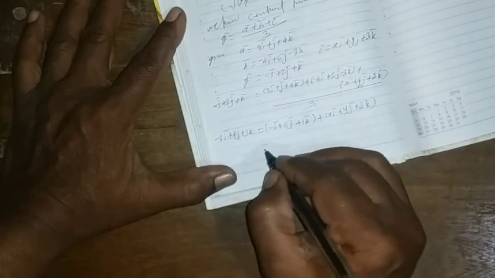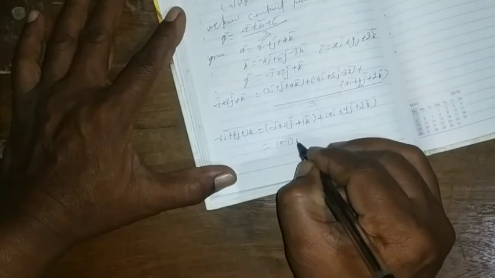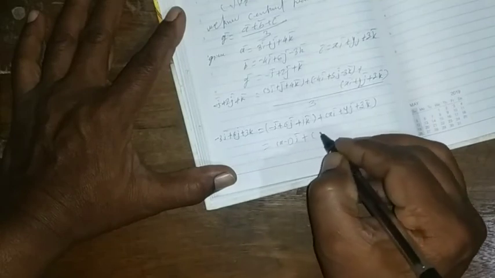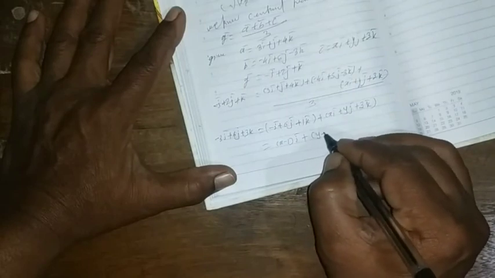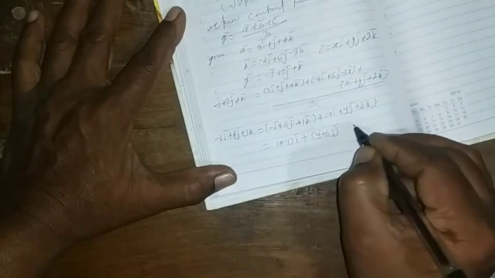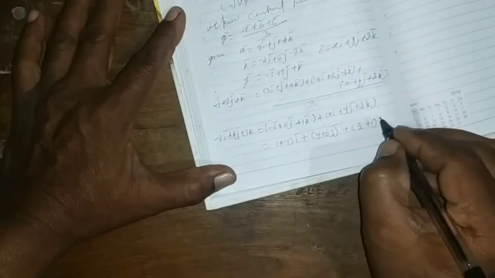Therefore, taking the addition: x minus 1 i plus y plus 6 j plus z plus 1 k.